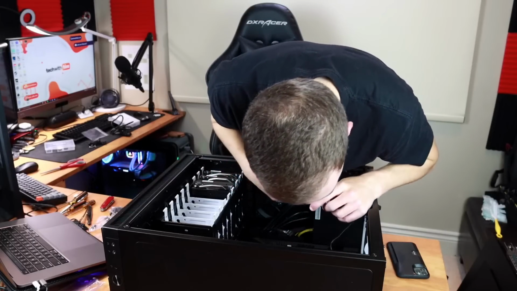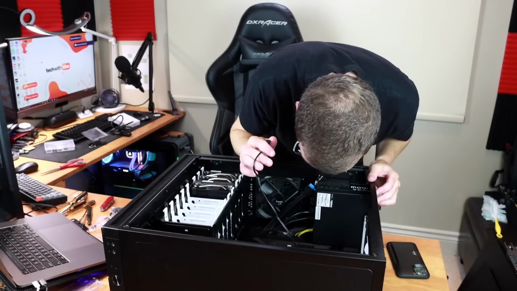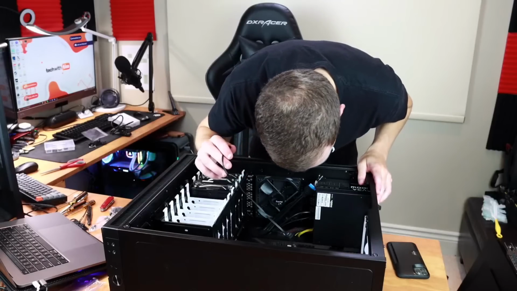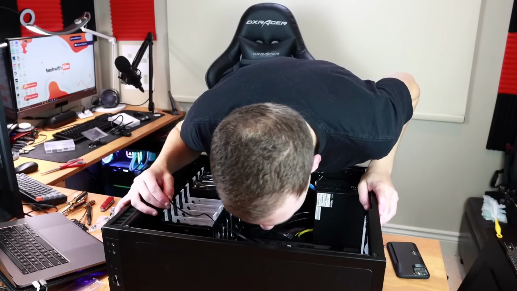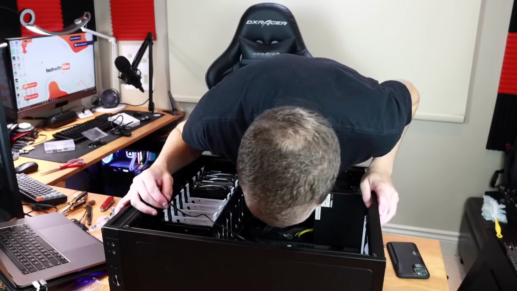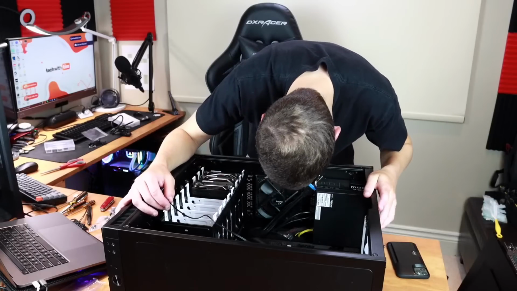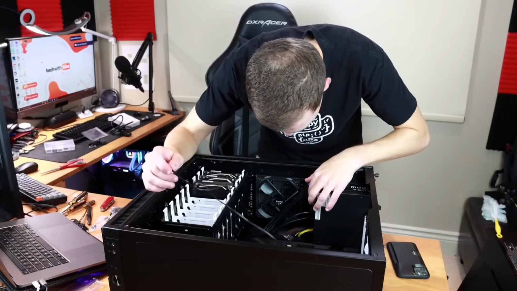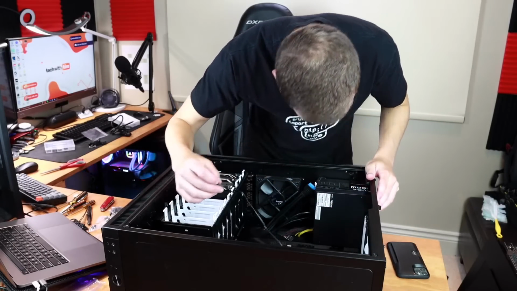Just trying to find a fan header on this board. Let's see. And this board has 2 M.2 slots. I didn't even know that. Let's see. Tell me you have another fan header. Come on. Where would a fan header be? Oh, there you go. 2 fan headers at the bottom. I'm going to run some fan thing there. All right.